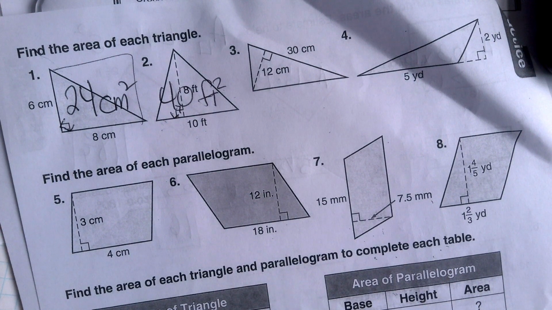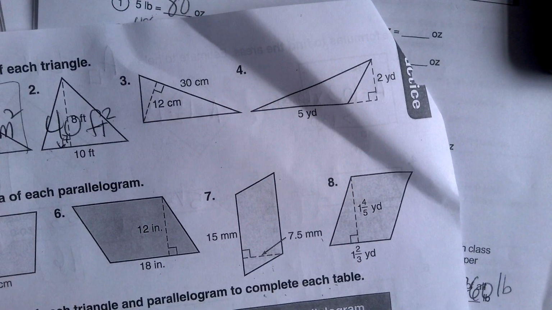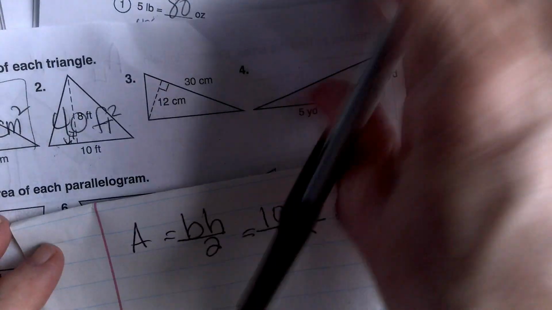Oh, I have to do some of those, but I don't have time. I need to do some of those. All right, so the number 3, I'm going to do 3 and 4.